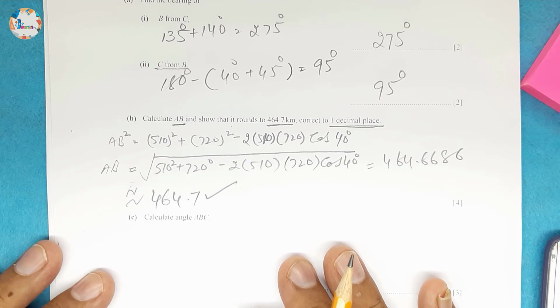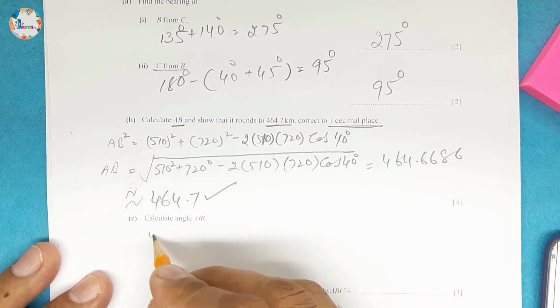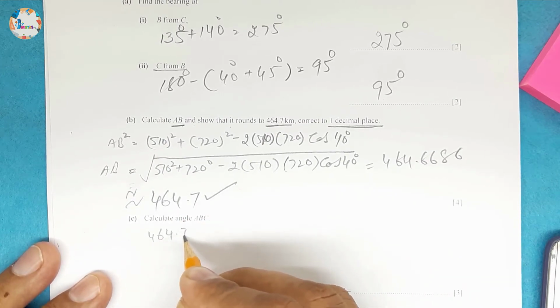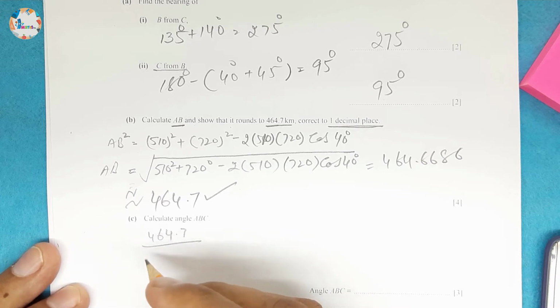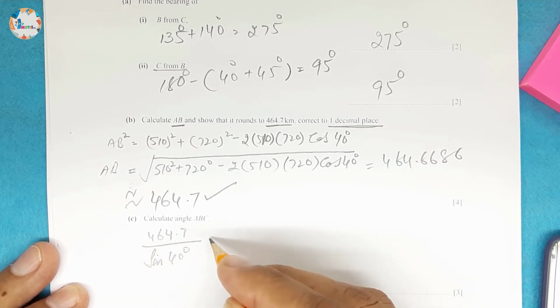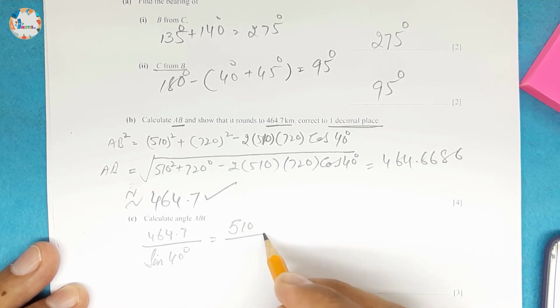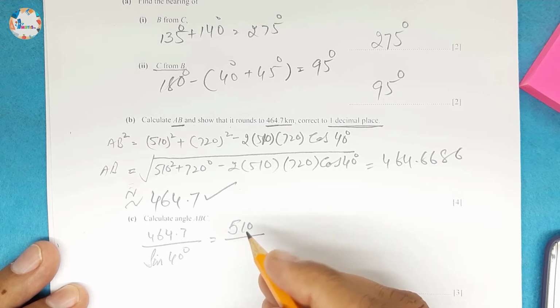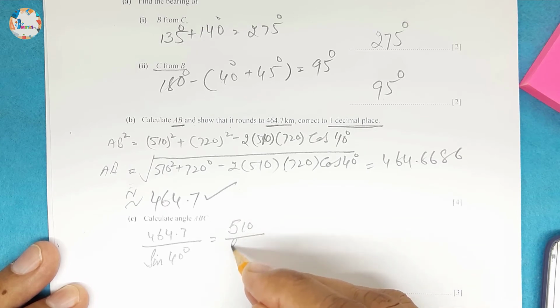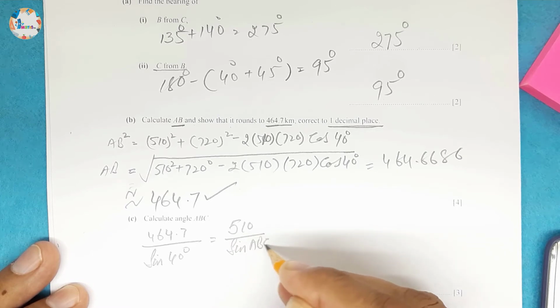So we can write 464.7 over sine of 40 degrees is equal to 510 over sine of angle ABC.